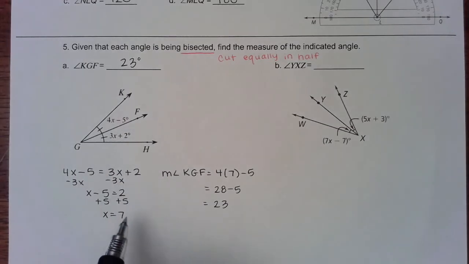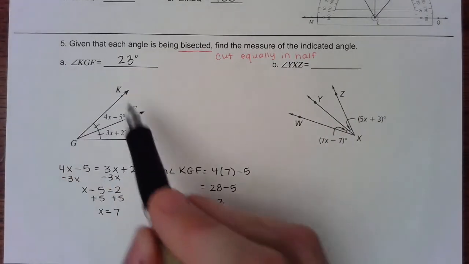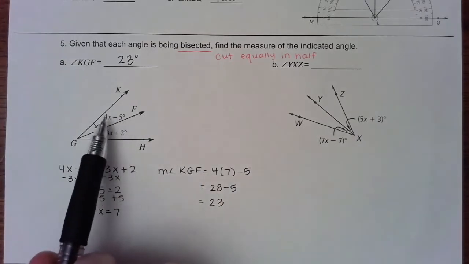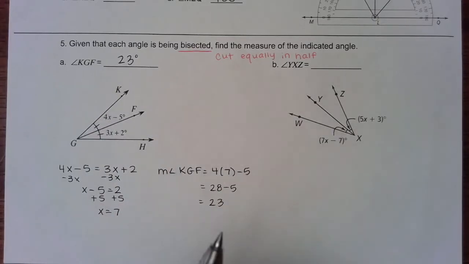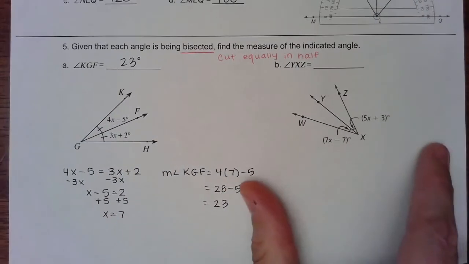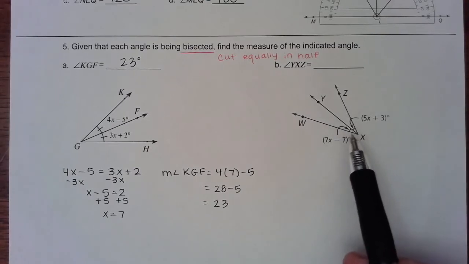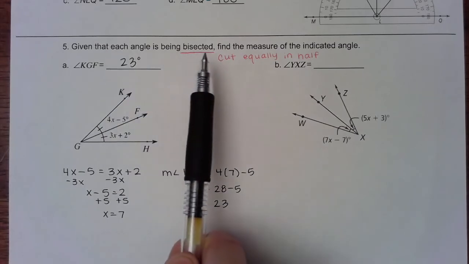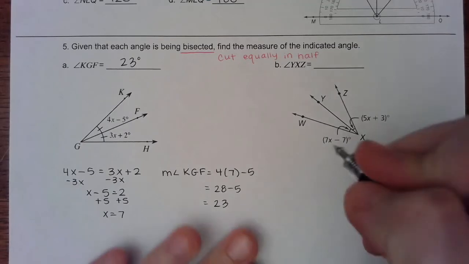Solving for x on this one gives you x equals 7, and then you're being asked to find the measure of angle KGF. So you'd plug it into the part that it asks you to plug it into. And so for this one, when you solve, you'll get 23 degrees. On example B, it's set up the same way. These little markings in the corner tell us that these two pieces of the angle are congruent, but it also told you in the directions that the angle is being bisected, so you also know the pieces are equal that way too.